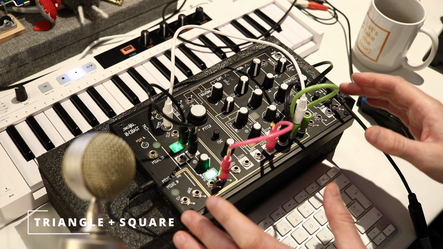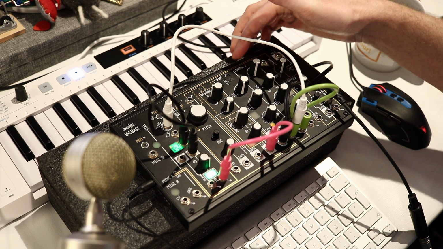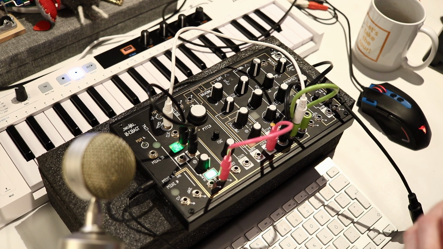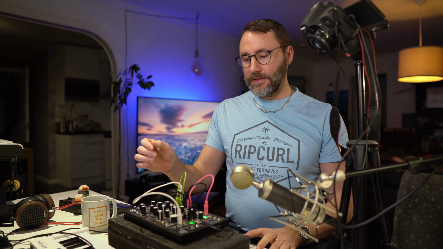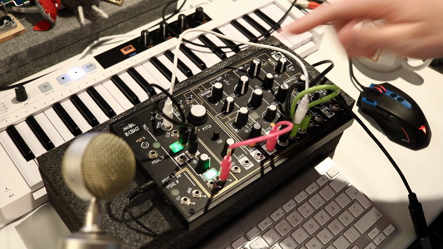Okay, so basically the O-Coast has a triangle oscillator running the whole time, but we can trigger a slope envelope and a contour envelope on the O-Coast, so we can hear that triangle oscillator. We can also mix in an overtone oscillator. So let's press play and see how the O-Coast is being triggered by the Bitwig CV.